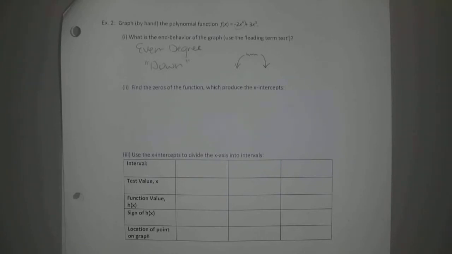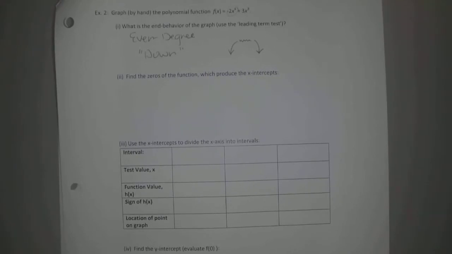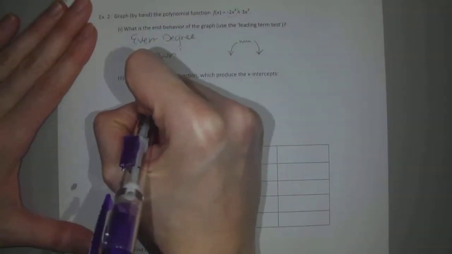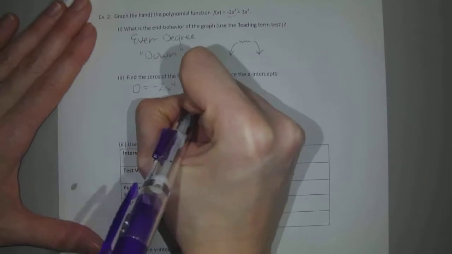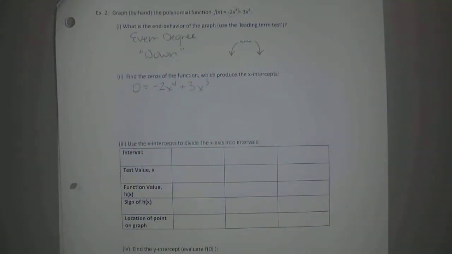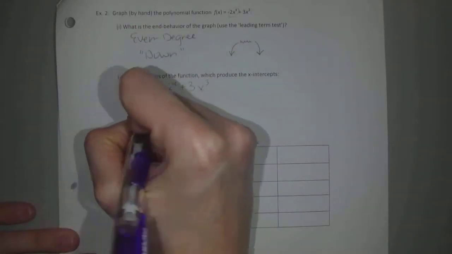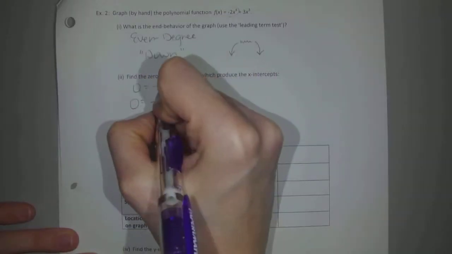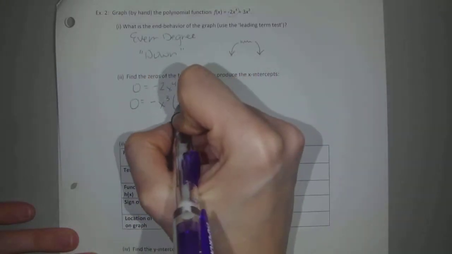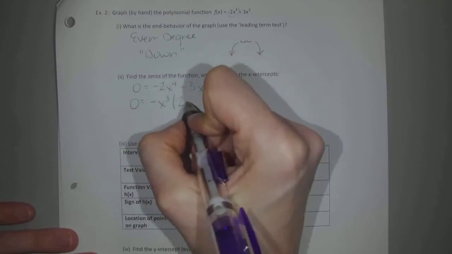Remember, the zeros are just making your function equal to 0. So we'll have 0 equals negative 2x to the fourth plus 3x cubed. Again, I'm going to always give you something that's either already factored or you can factor it. So what can we take out of negative 2x to the fourth plus 3x cubed? X cubed. And I'm going to take out a negative just so, if your leading term's negative, I usually factor it out. Just makes things a little bit easier. So this is 0 equals negative x cubed. I didn't touch the 2, but negative 2 divided by negative 1 is a positive 2. X to the fourth, take away 3, leaves you with an x.